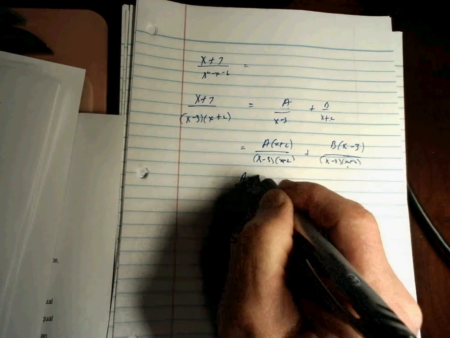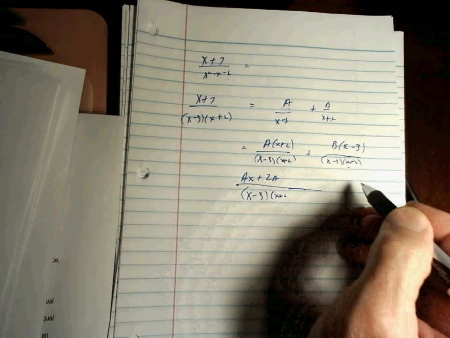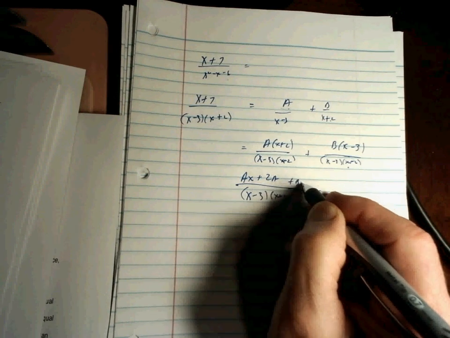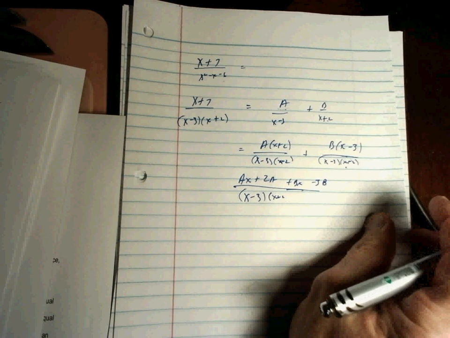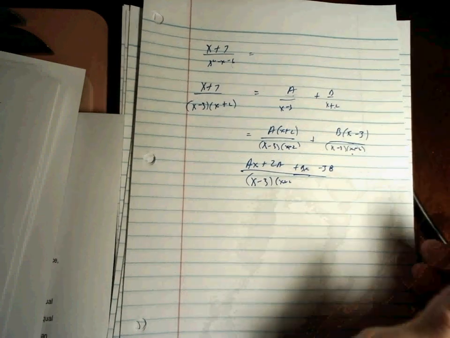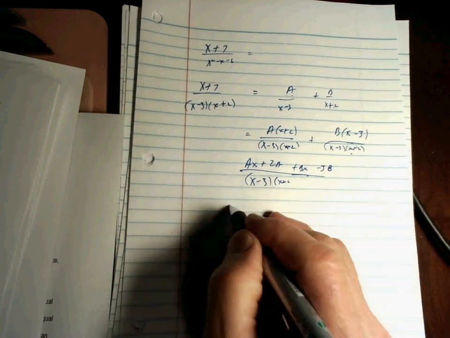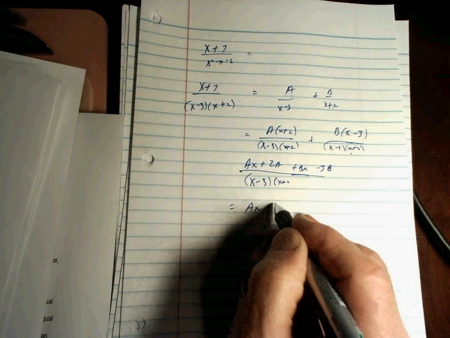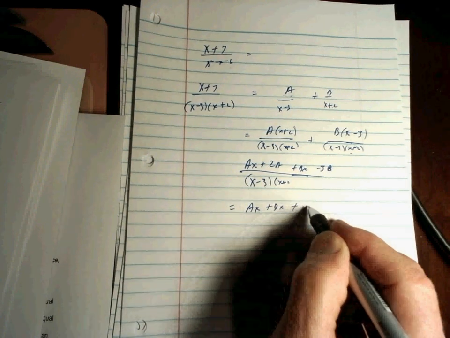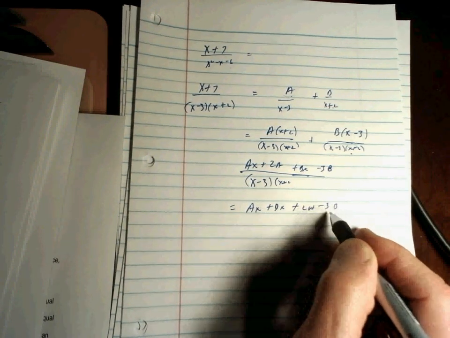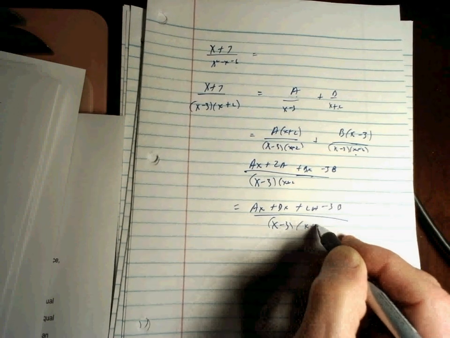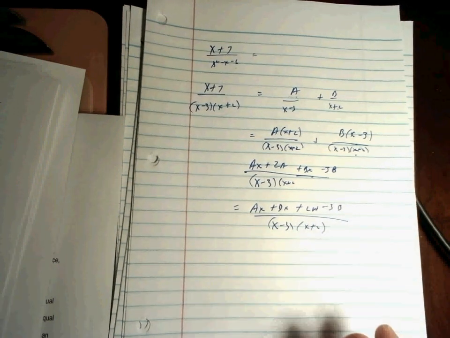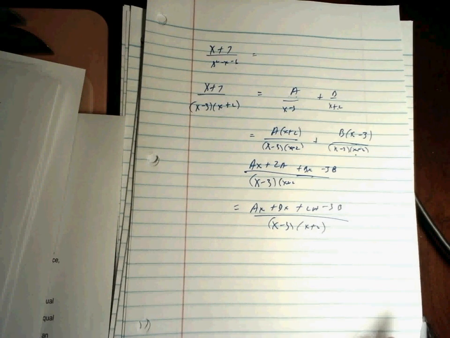This will be ax plus 2a plus bx minus 3b. Now if I look at like terms, ax plus bx plus 2a minus 3b, all over the common denominator of x minus 3 and x plus 2.